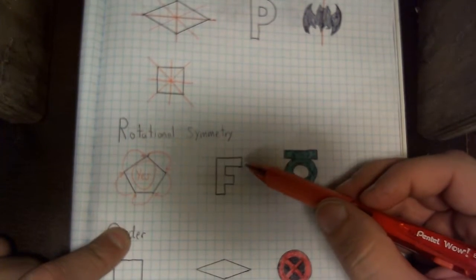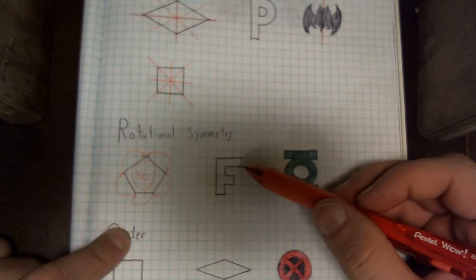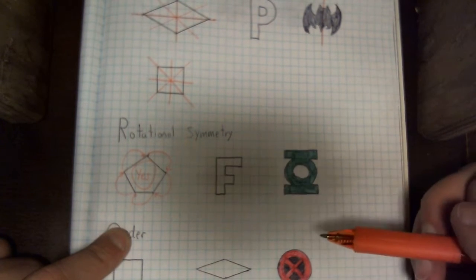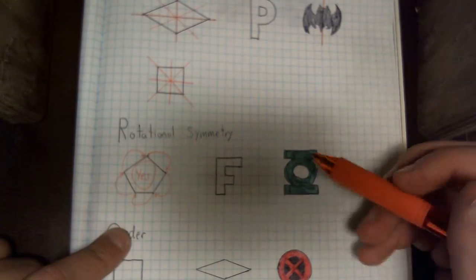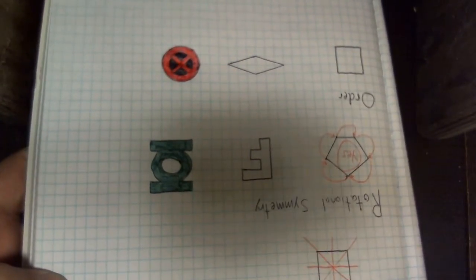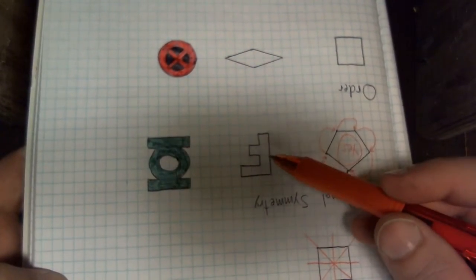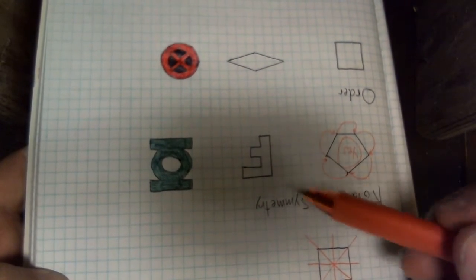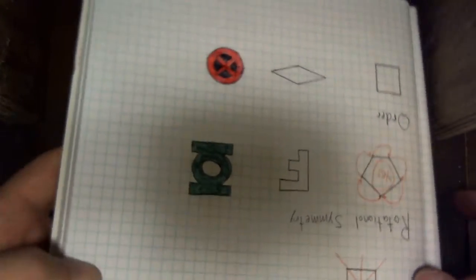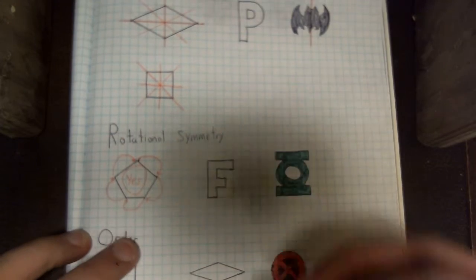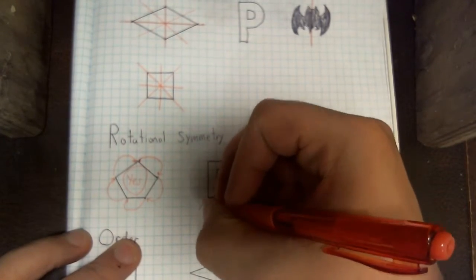When we look at this shape, there's no way for us to spin this shape less than 360 degrees and make it look like it originally did, right? If I was to spin this thing 180 degrees, sure, it looks like the same shape, but it's not facing the right direction. We want it to look exactly like it did at the beginning. And it doesn't matter how much I spin this thing, it's never going to look the same as it did when we originally started. So this does not have rotational symmetry.